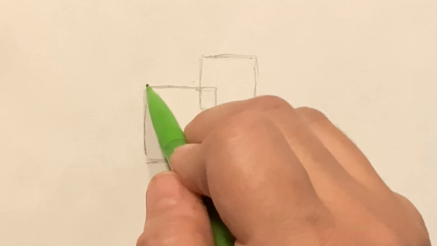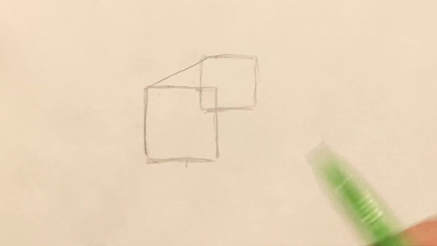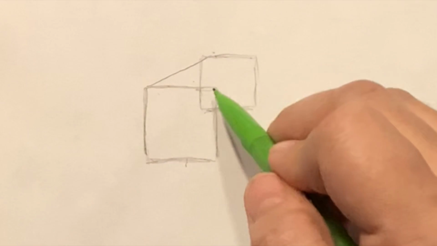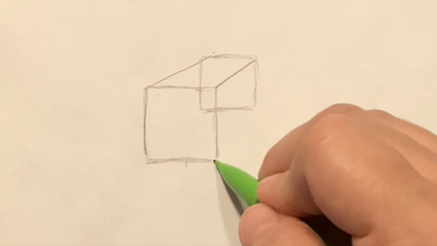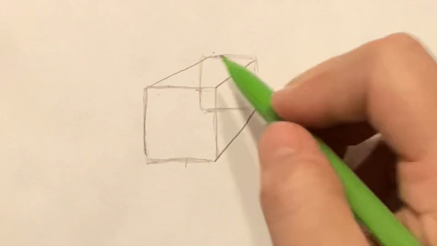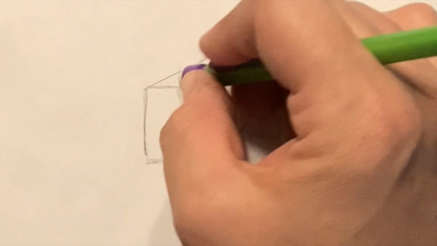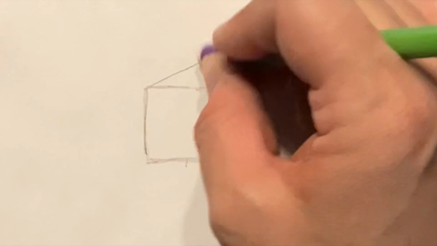So then what I can do is connect my corners, my diagonals. So I would connect from the top left corner to the back left corner, middle corner top to back middle corner, bottom right corner to back right corner. Then this part is now blocked from view. So I have to erase those marks that no longer show.